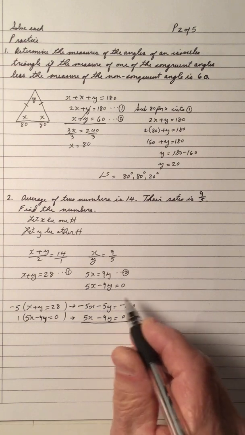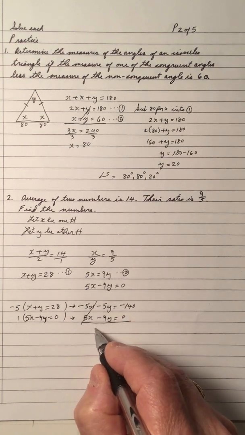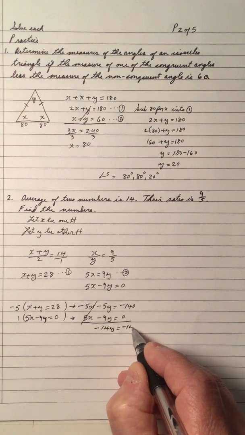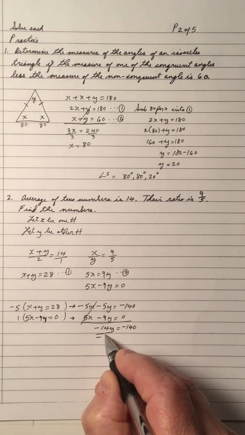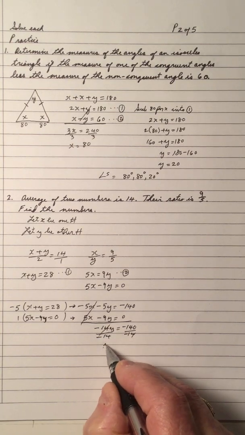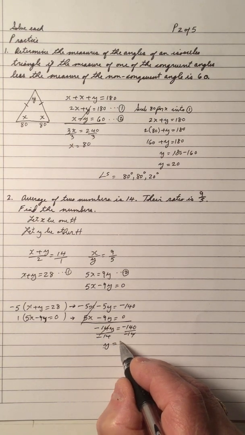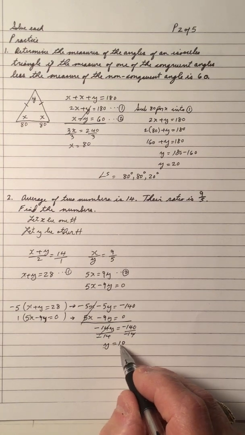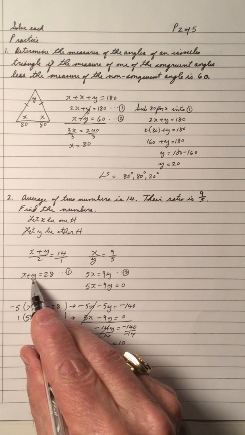I'm going to add these up. The x's cancel out, and I get negative 14y equals negative 140. Divide by negative 14 on both sides, they cancel out to give me 1y, and y is equal to 10. Now, I can put the 10 into here, which is the best one.